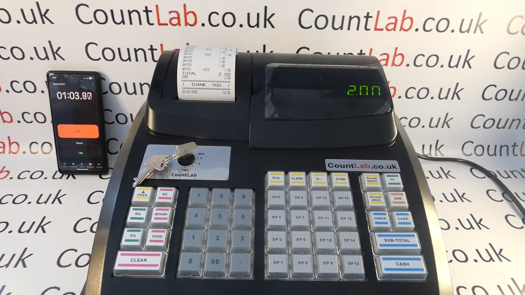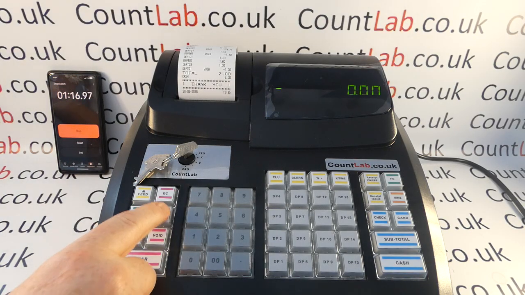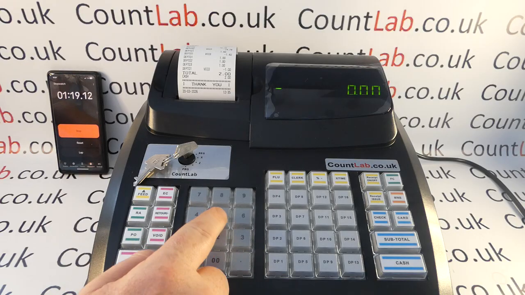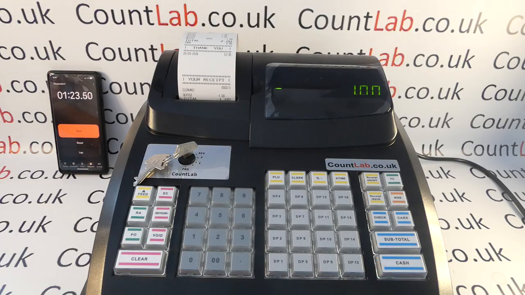All those corrections are if you haven't cashed the sale off, so that's during the transaction. If you've cashed the sale off and you've realised you've made a mistake, then the void button doesn't work. The only way you can deal with it is to do a return. So you press the return button and then it acts like a void. You enter the amount, then the department, and then the relevant method of payment.